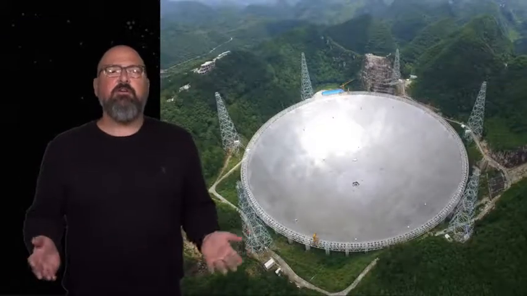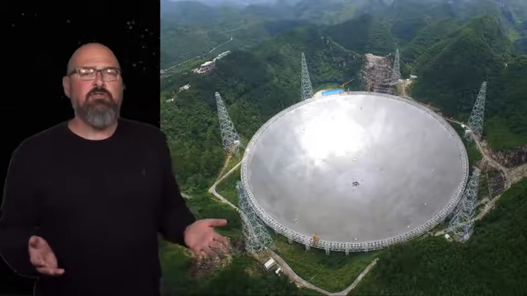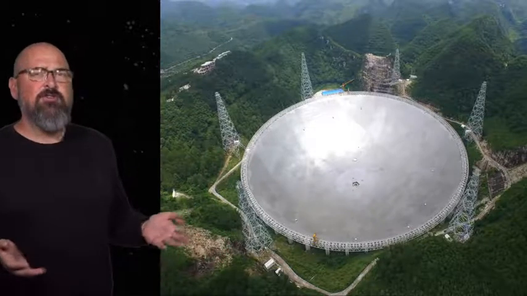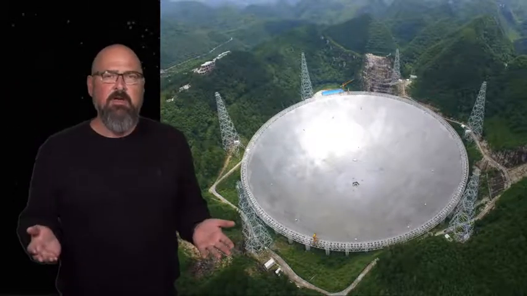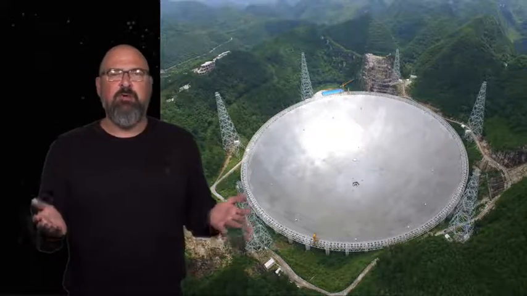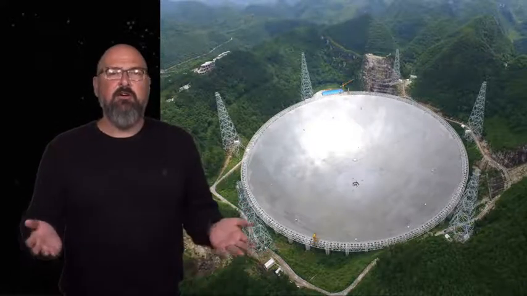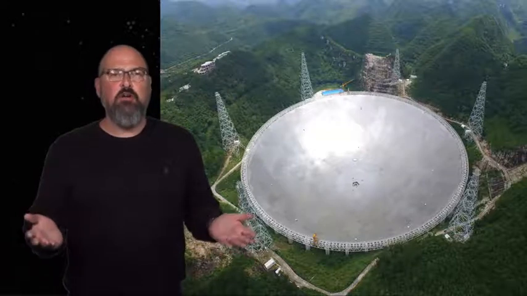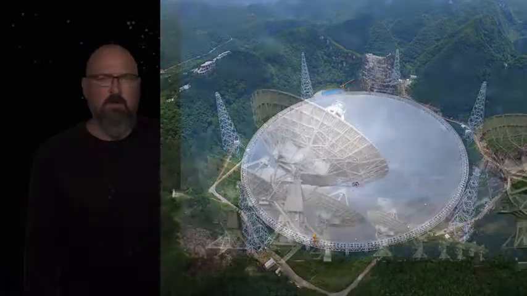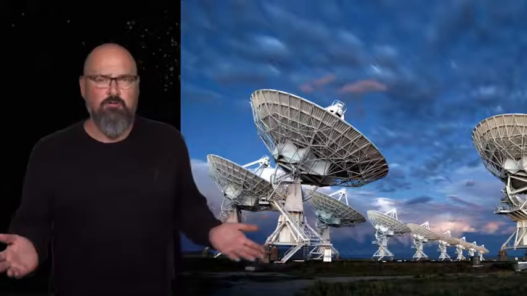The recently completed 500-meter Aperture Spherical Telescope, or FAST, in China, uses the same idea. This is absolutely the biggest dish we've managed to build, and still, the angular resolution is nowhere near close to that of optical telescopes. So, what can we do to get higher resolution?